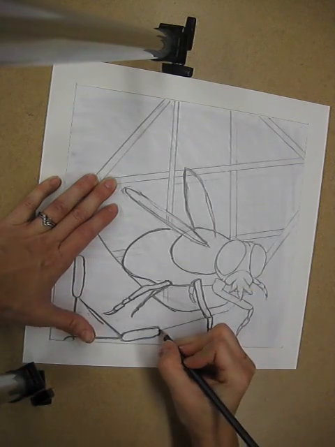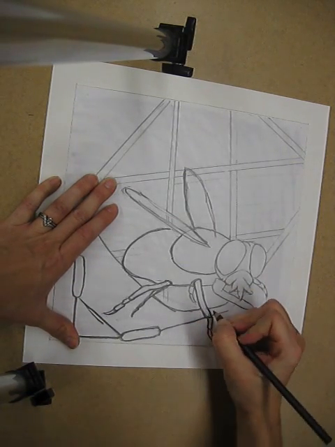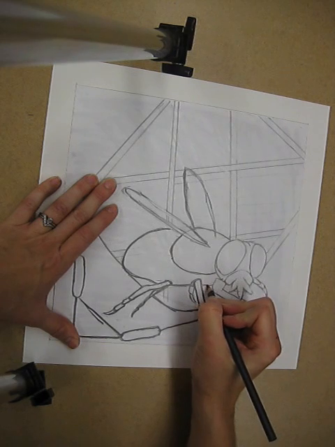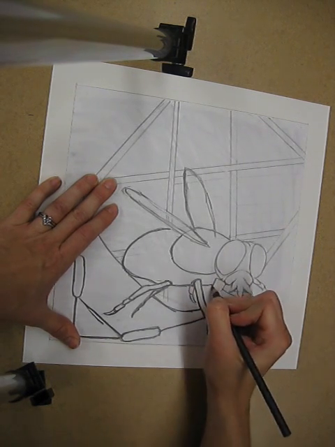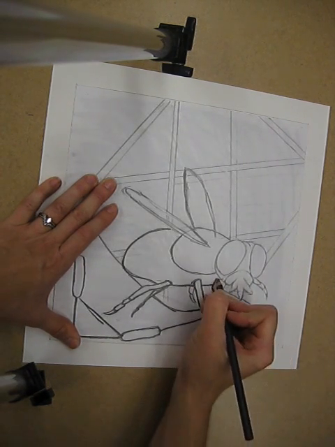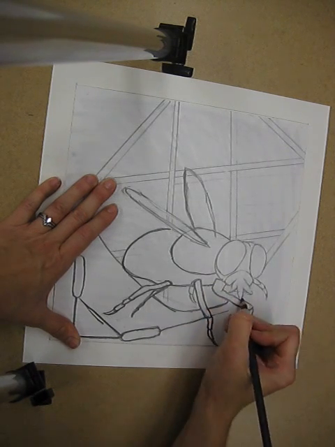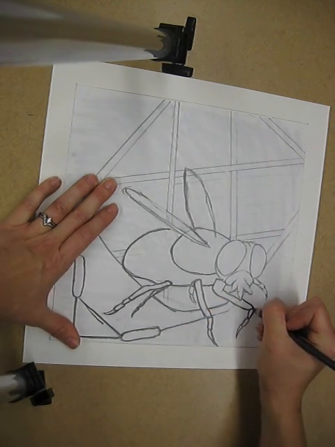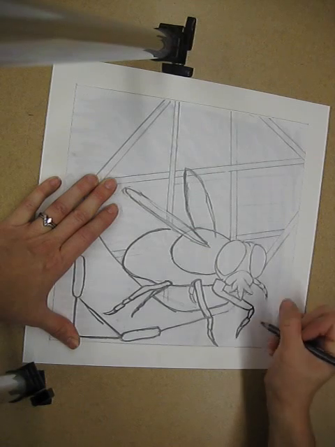The other thing you could do would just be to flip over your drawing and put pressure on the back, but it will be backwards from what you originally drew. If that doesn't bother you, then that's another way that you could transfer it.